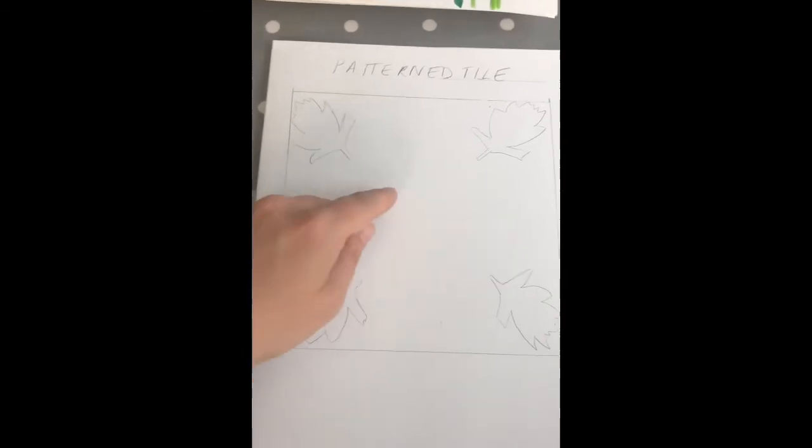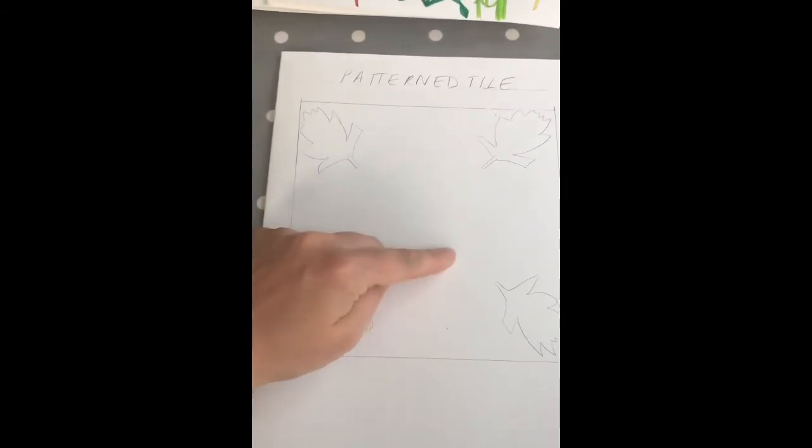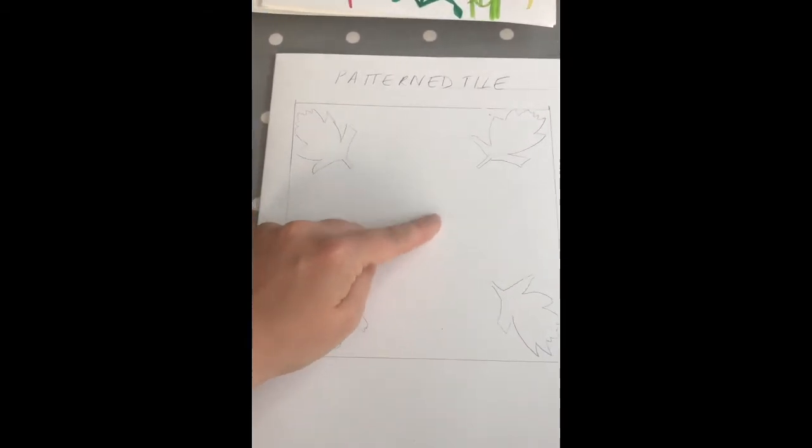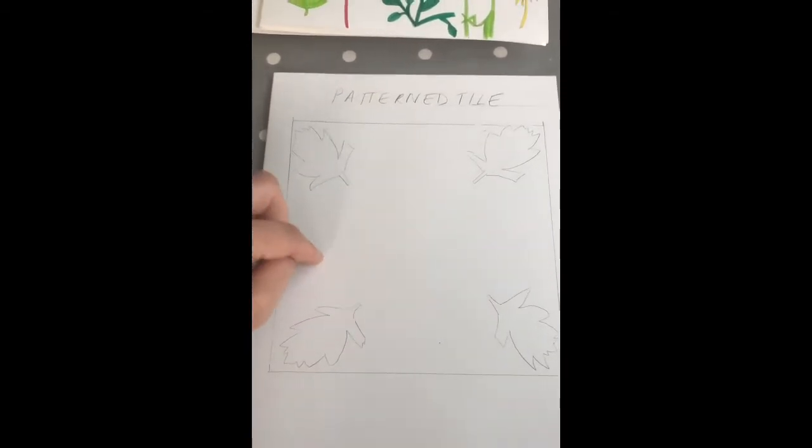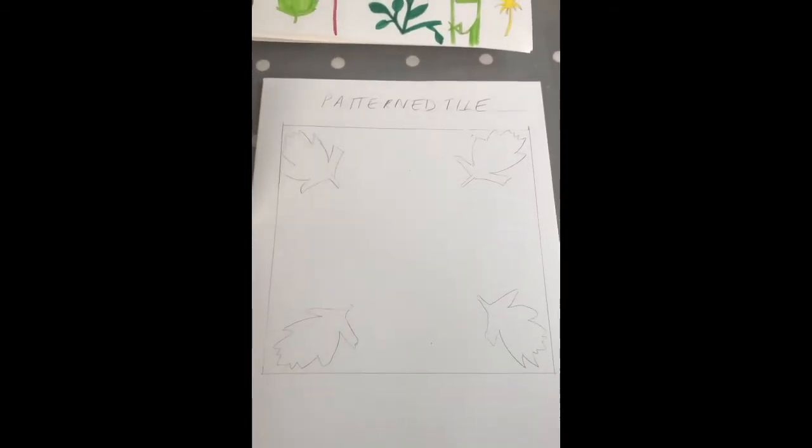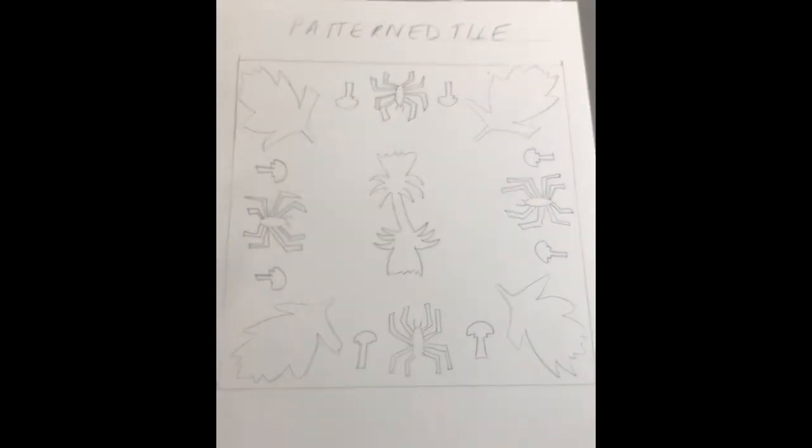What I'm now going to do is add something to the centre. I maybe go for an outline of an animal or a flower, and then I'll add in a little pattern in between to show you how that would build up. And a bit more now, Year 4.